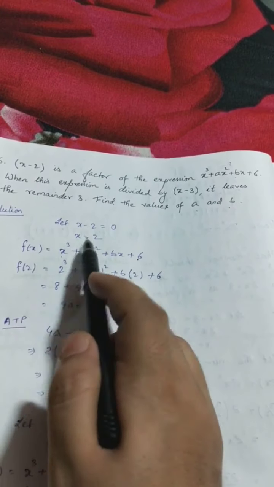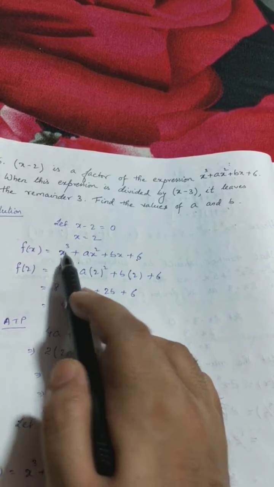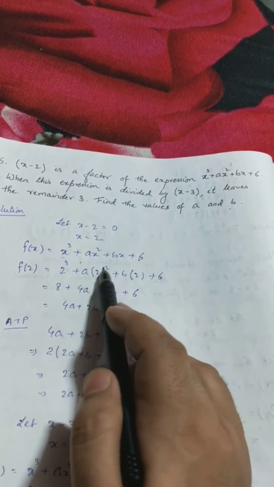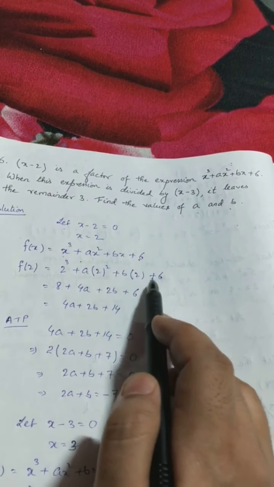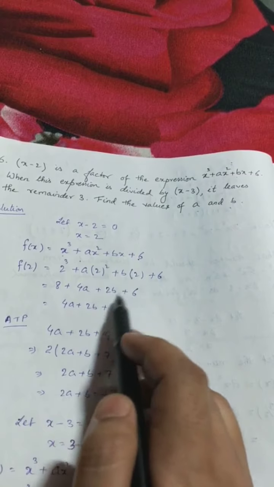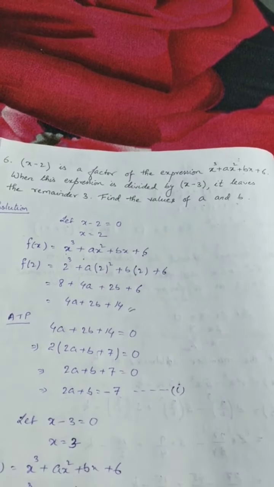Now in place of x we will put the value 2. So wherever we get x, we put 2. So 2 cube plus a into 2 square plus b, in place of x again 2, plus 6. So 2 cube is 8, plus 2 square 4a, plus 2b, plus 6. So 4a plus 2b plus 14. So this is the remainder.